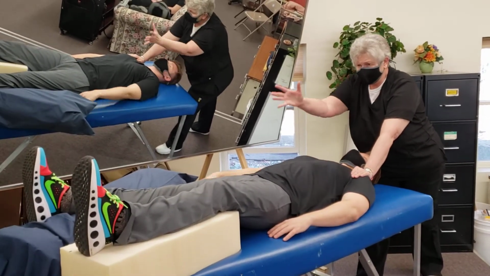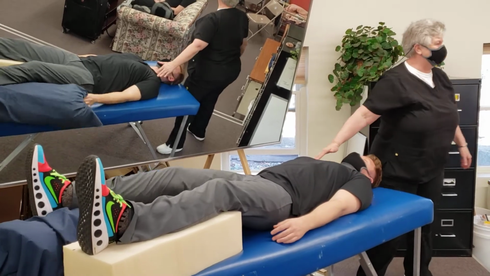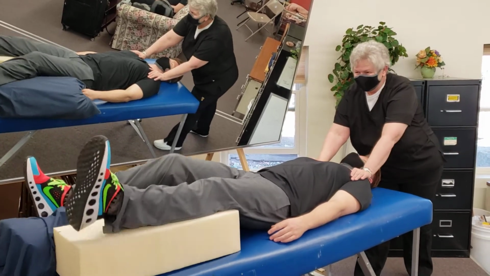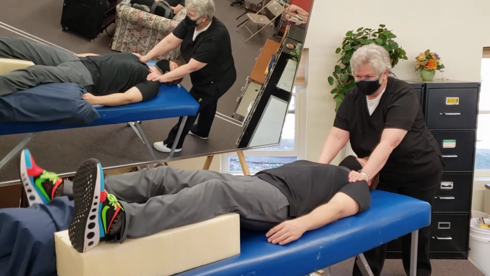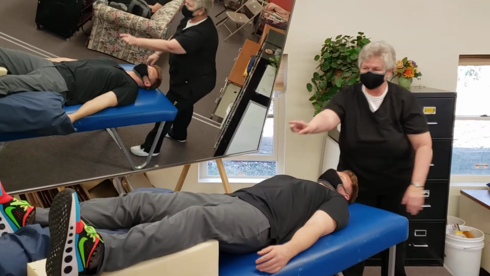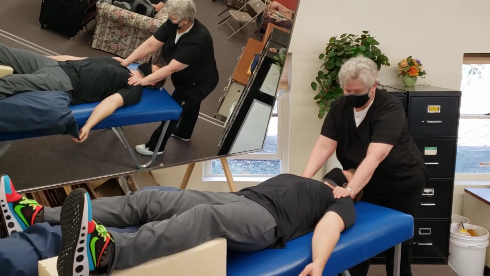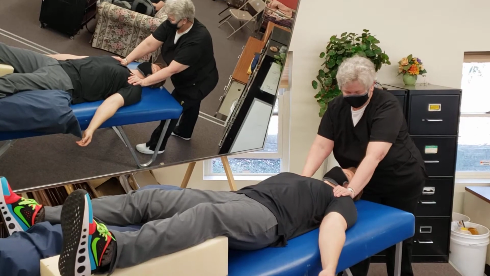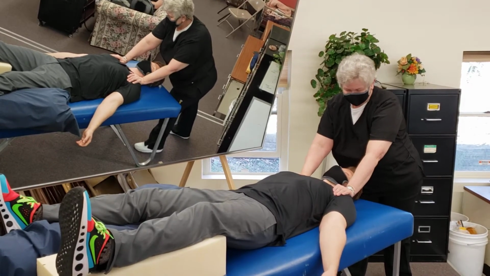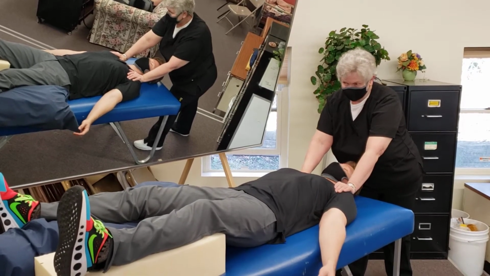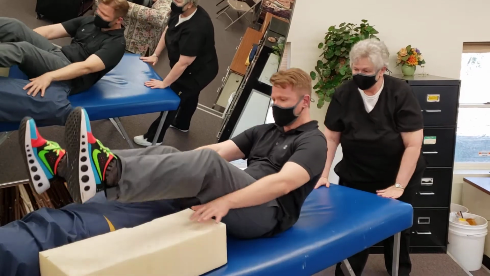My propping is very interesting down there. Yes, there we go. It would be nice if I had some symmetry. No, for the legs. Yeah, I could do that. Hold on.